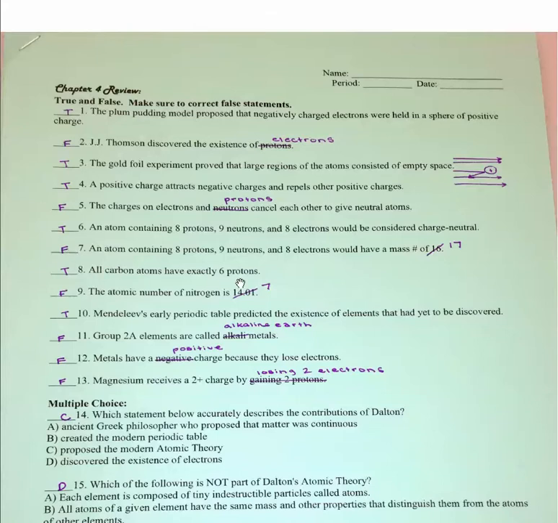Number 8, all carbon atoms have exactly 6 protons. That's true. Even if they are an ion, in an ion, you're changing the number of electrons. In an isotope, you're changing the number of neutrons. You never change the number of protons.